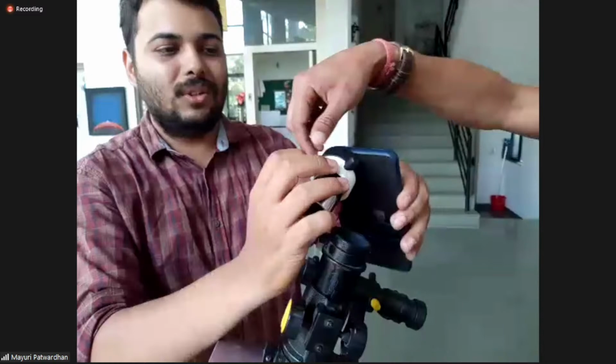What we are looking at is the live view of a telescope, and I hope you are able to see some trees and leaves, right?